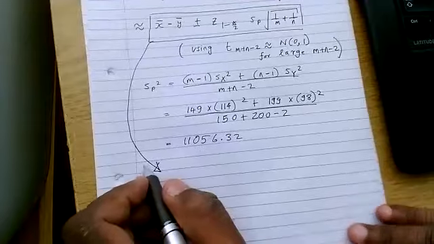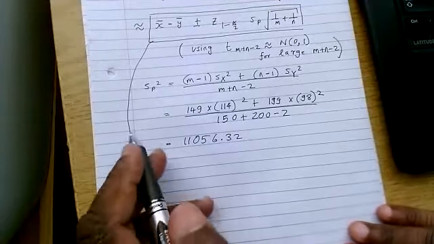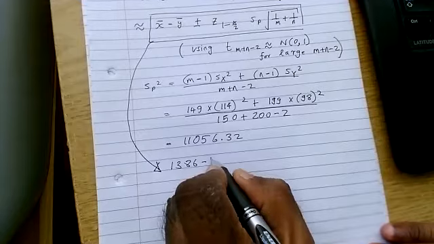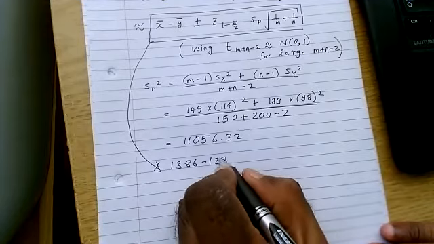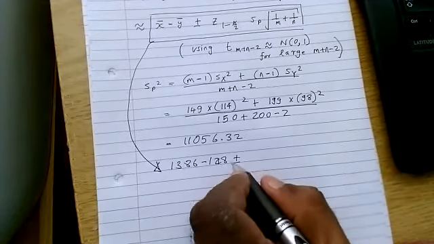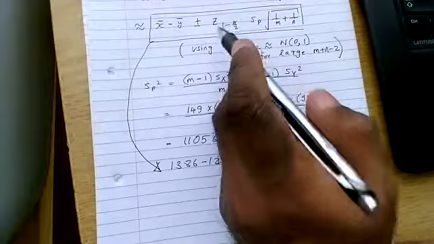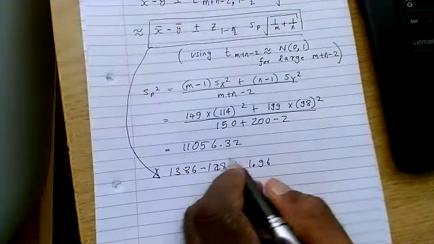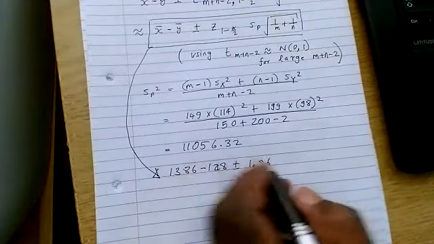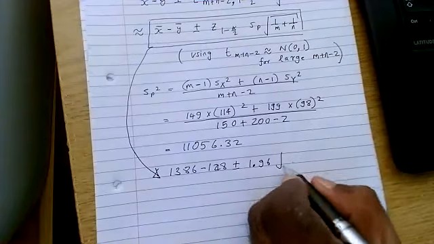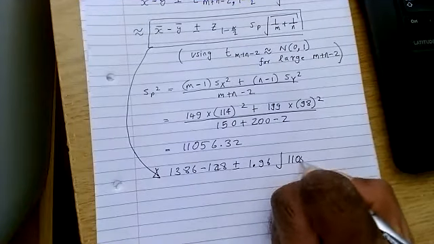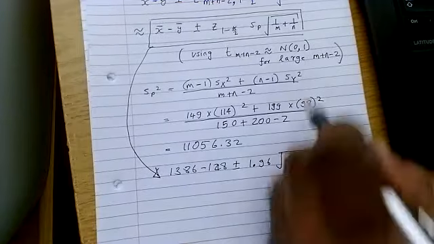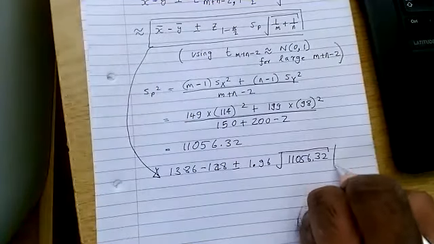You should sub in the numbers. X bar, we know X bar from earlier, right? Which is 1386. Y bar is 1218. Plus or minus z of 1 minus alpha by 2, which we worked out earlier, which is 1.96. And Sp is the square root of this, which is going to be the square root of 11056.32. And then this guy here.